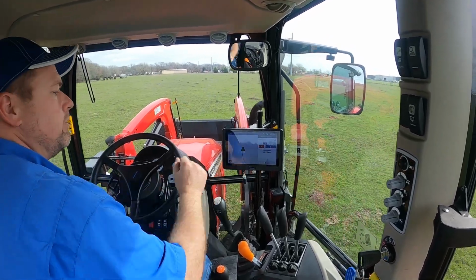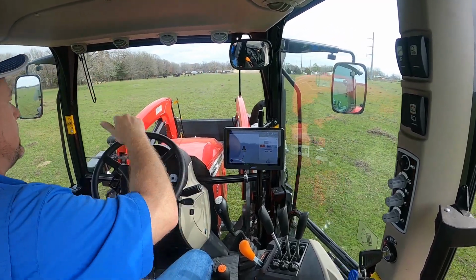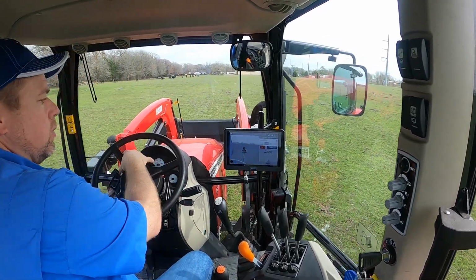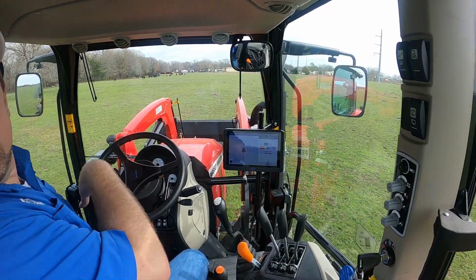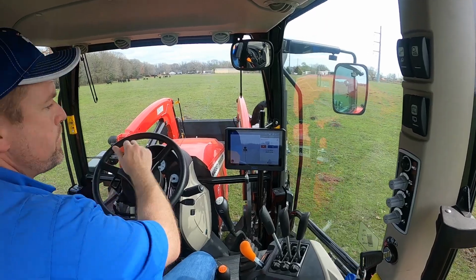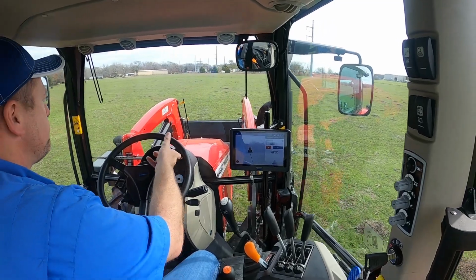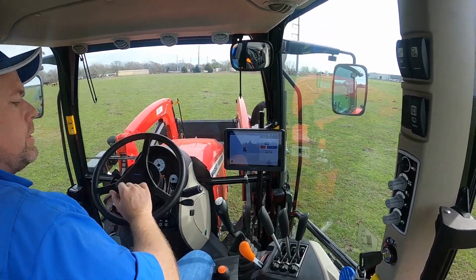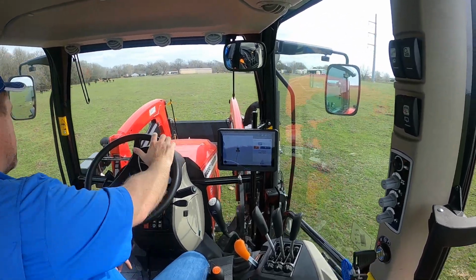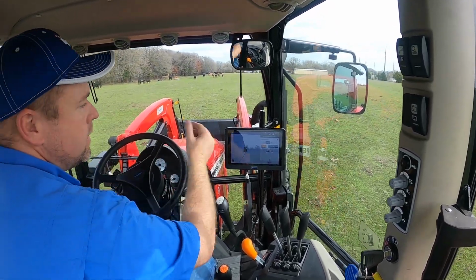So once you get far enough, it'll populate the B, and that B is just going to recreate whatever we just did, that last pass, however that curvature is. So I'm going to get just a little ways down here. Just kind of following, kick it up to 6 miles an hour, just following a contour, maybe around some trees, something like that. I'm going to set the B.